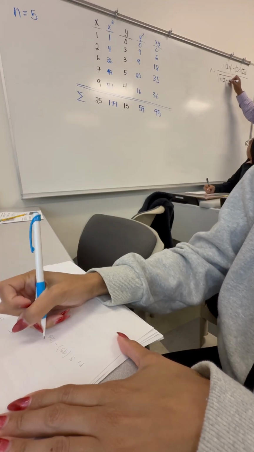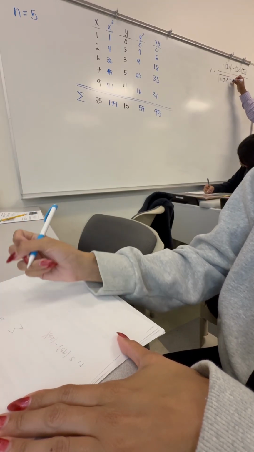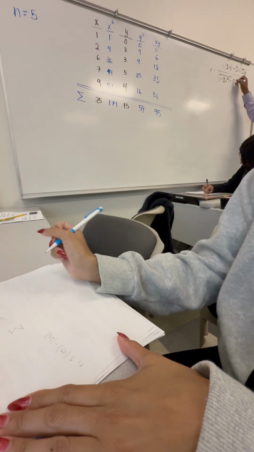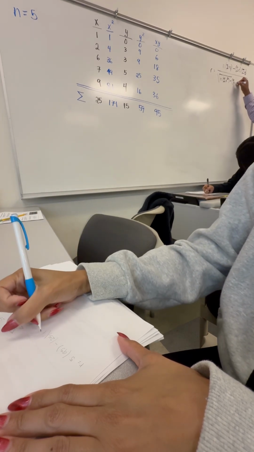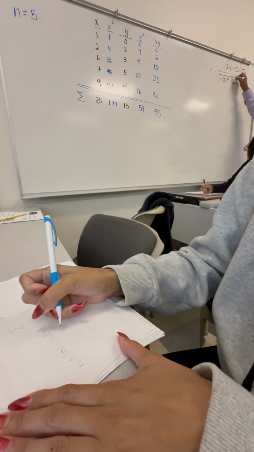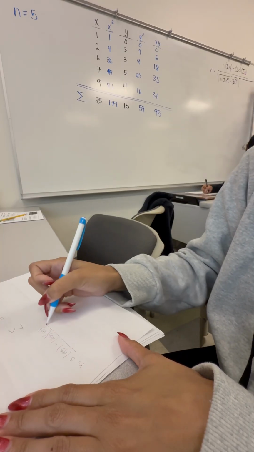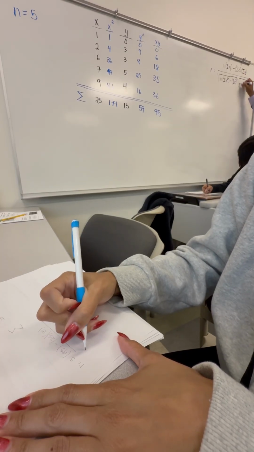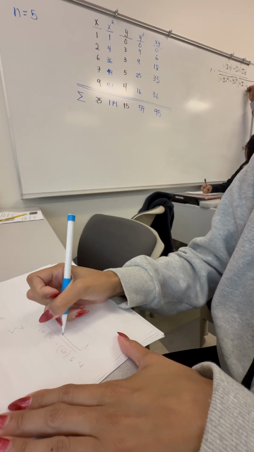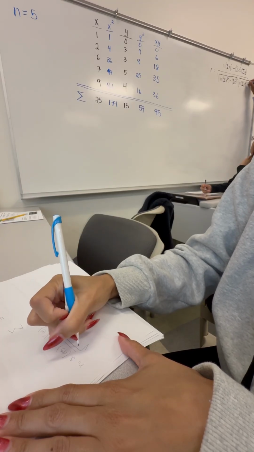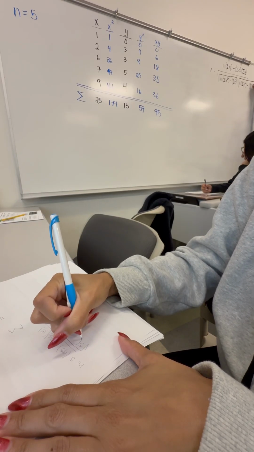I used to memorize this formula by heart, don't judge me. We had to memorize this in grad school.